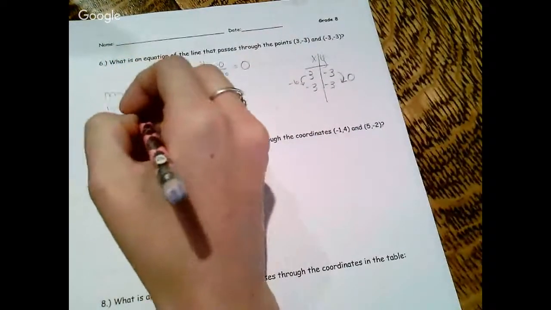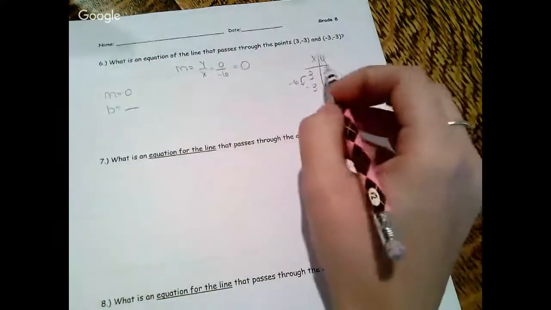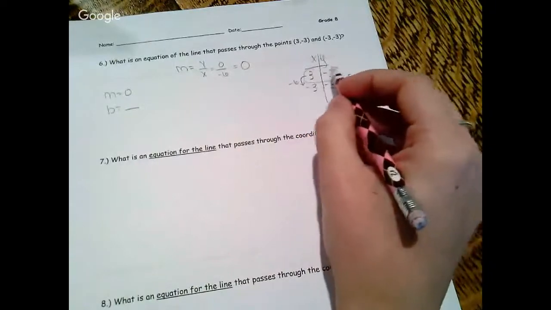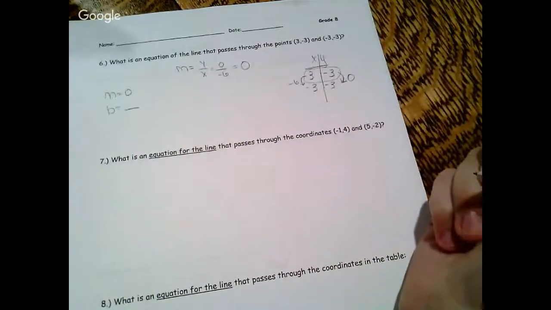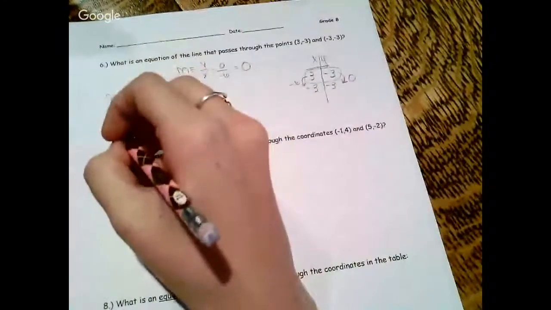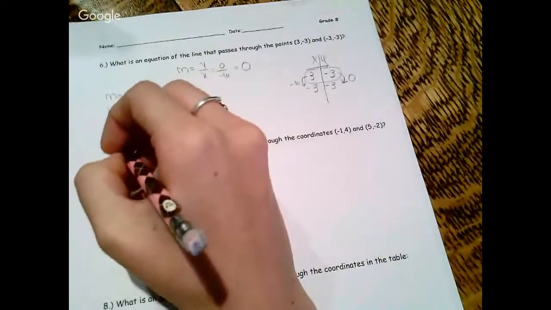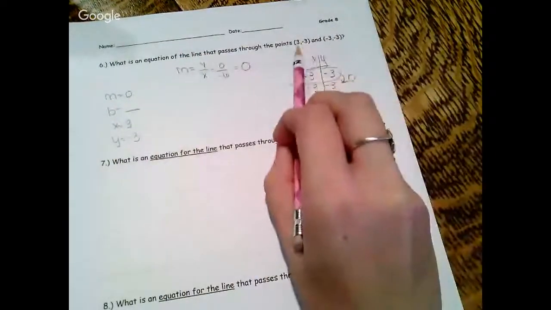Now I need to find my b. I don't know what b equals, but I do know a point that lies on the line. So I have 3, -3 that I'm going to pick to use. So x equals 3 and y equals -3 in that point.